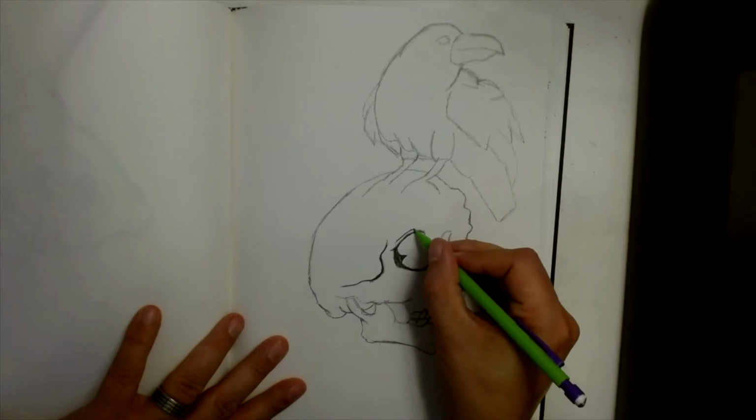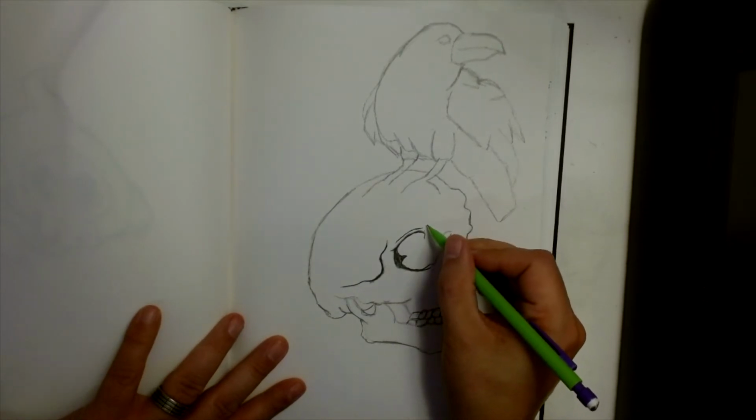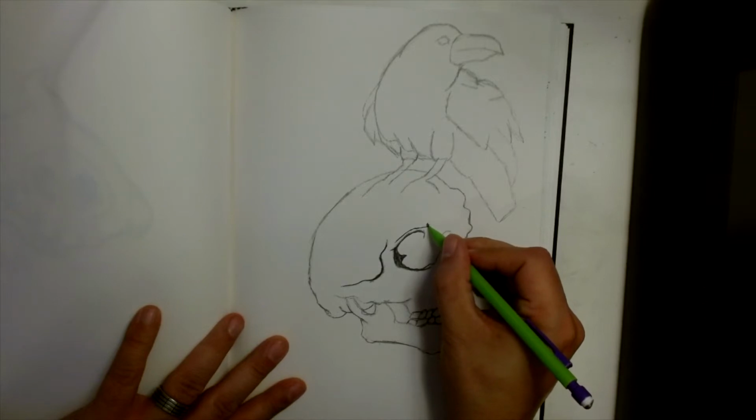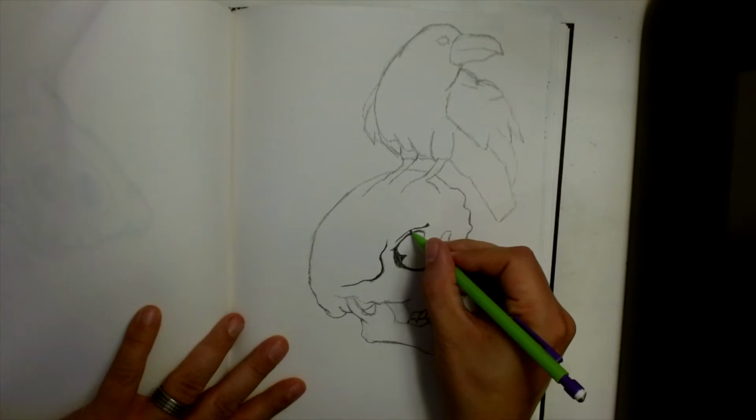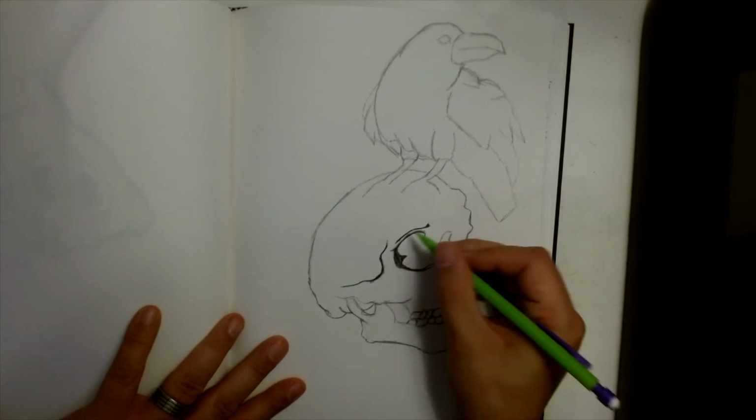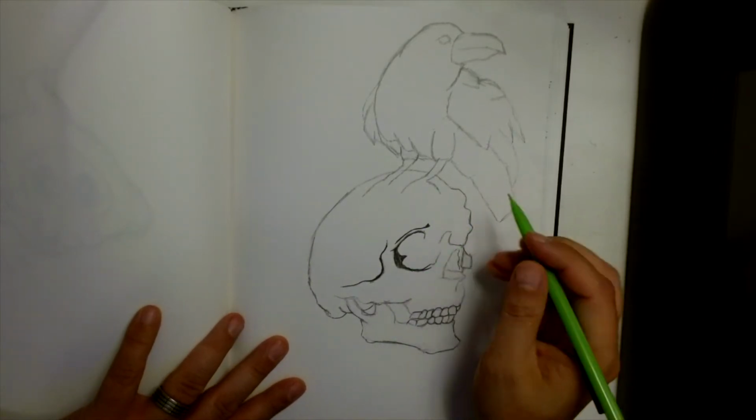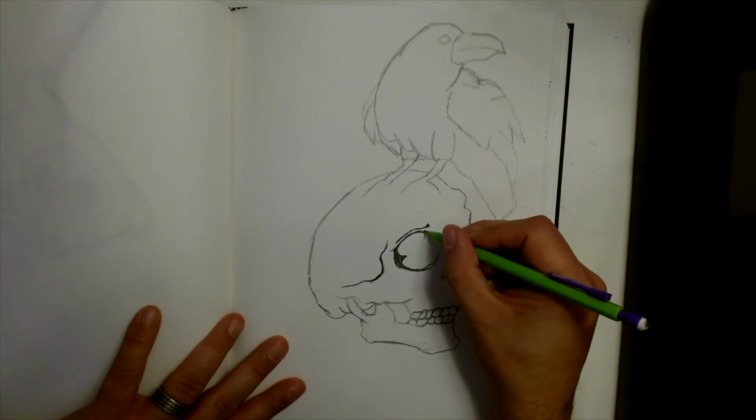So I'm really going to take that and come around and help with the brow portion of the eye right there. It just gives a little bit more dimension to it, that way this piece can come out a little bit more.